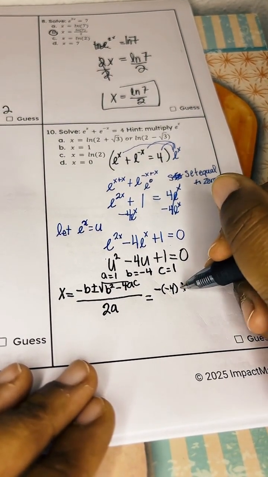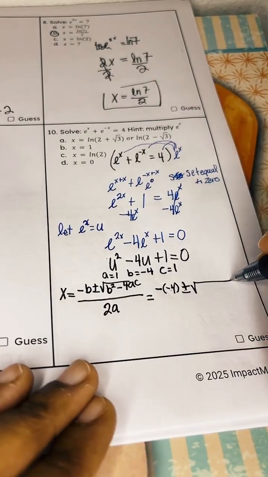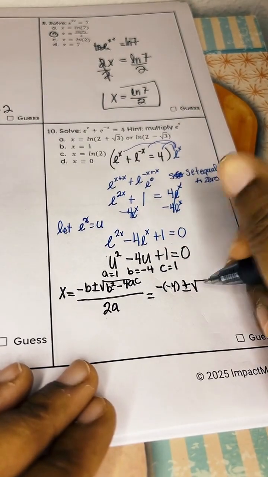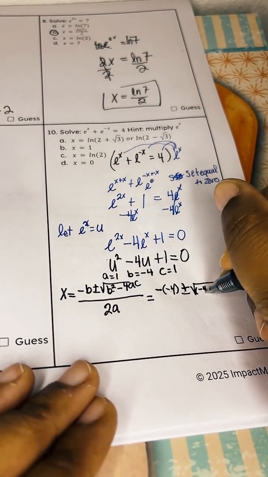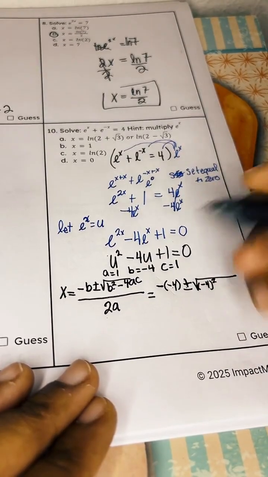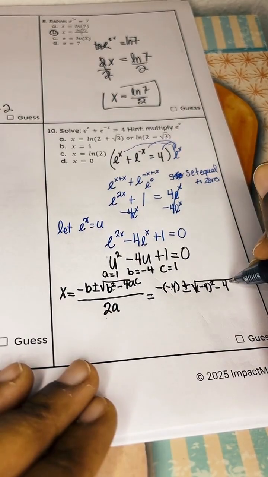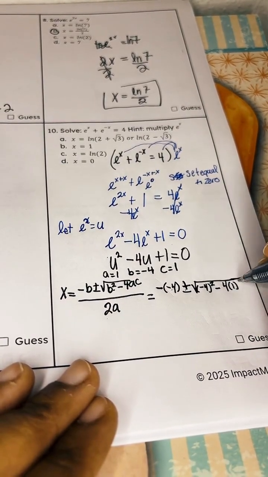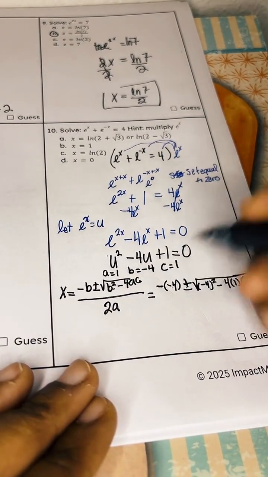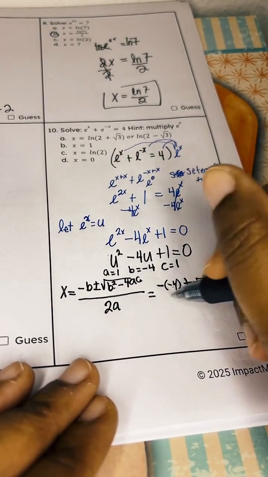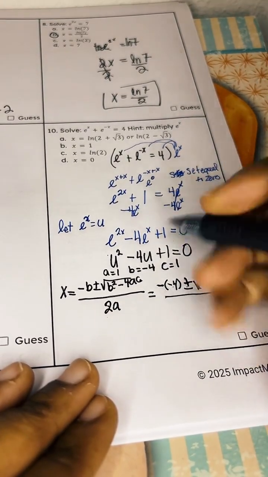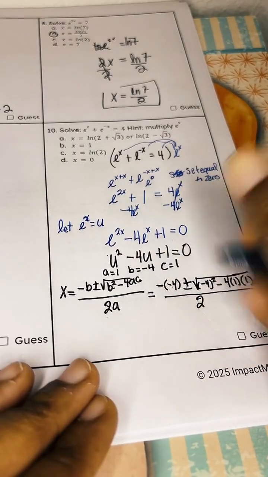Plus or minus the square root of b squared, -4 to the second power, minus 4 times a, which is 1, times c, which is 1, all over 2 times 1.